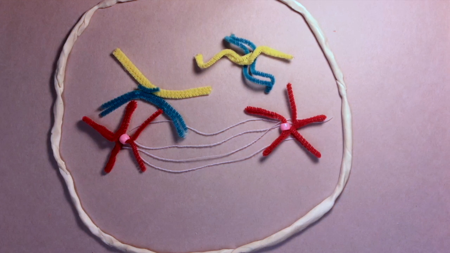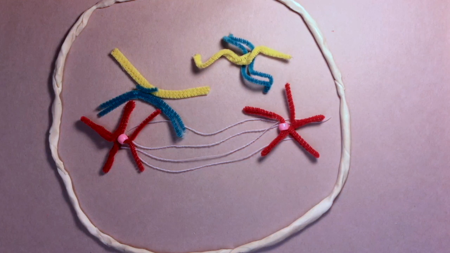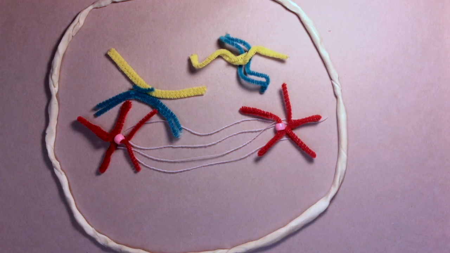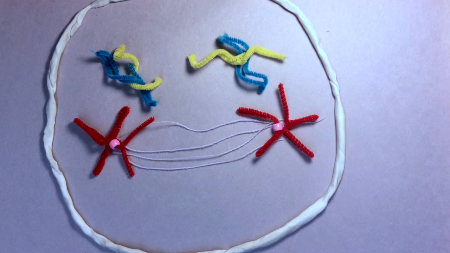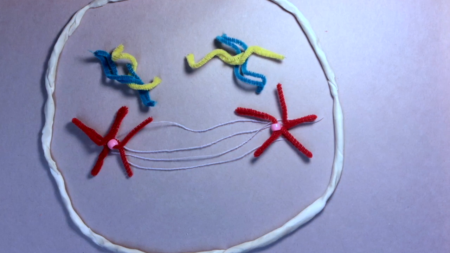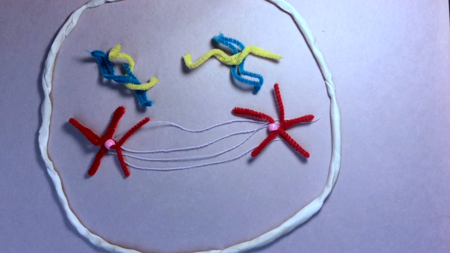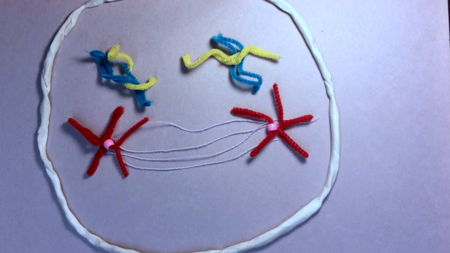Homologous chromosomes, or otherwise homologs, are paired chromosomes that have the same length and centromere position that carry genes controlling the same inherited traits. Each chromosome pairs with a homolog while crossing over occurs. Crossing over is the exchange of genetic material between non-sister chromatids.